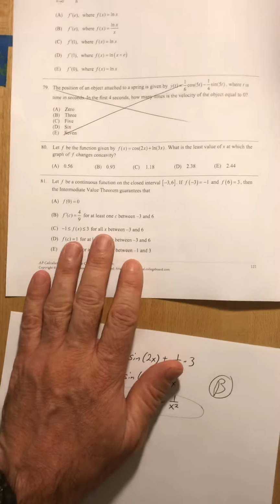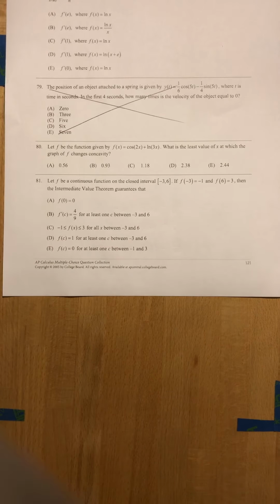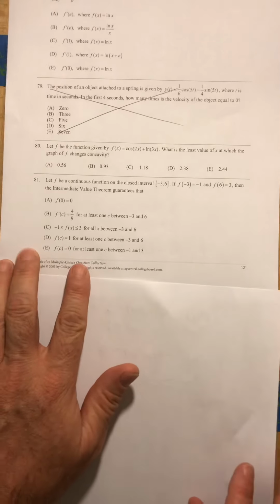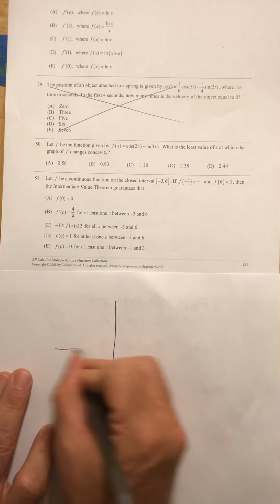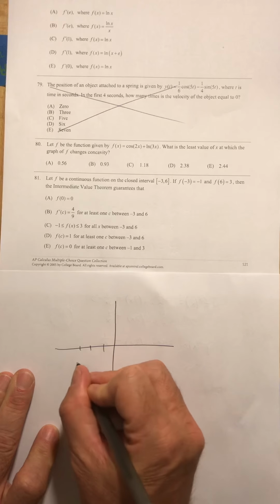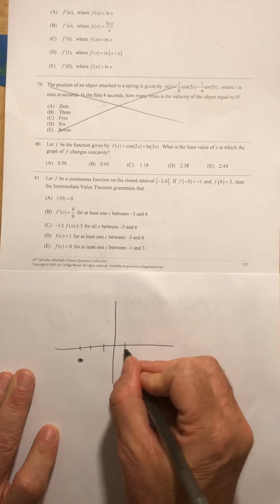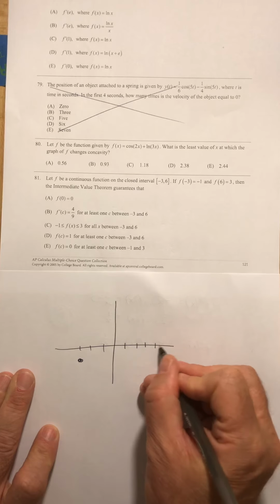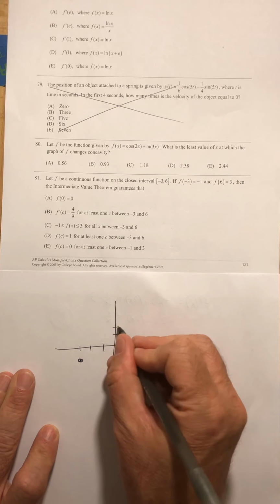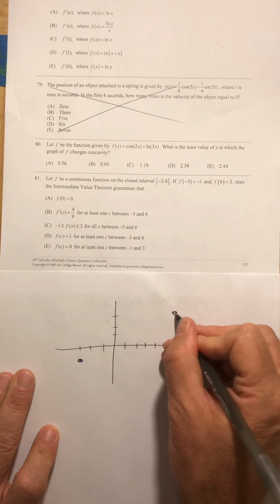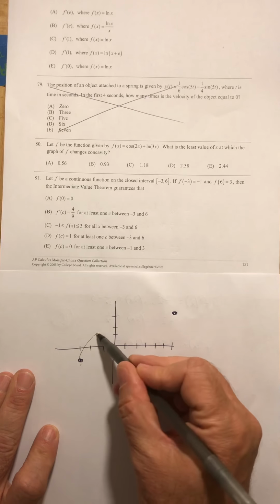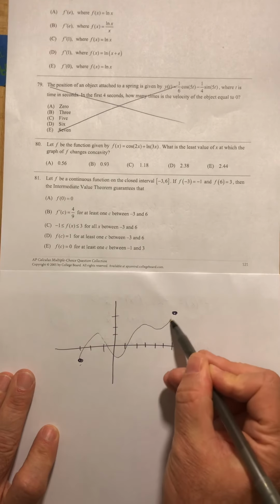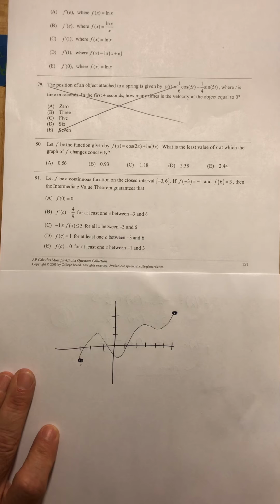All right, last question. Intermediate value theorem, not a super common question, but you want to understand what it says. I've got a function that passes through negative 3, negative 1. It also passes through 6, 3. And it's continuous throughout the interval. So there are a lot of possibilities here, but I know that there can't be any gaps or holes or asymptotes or anything like that.